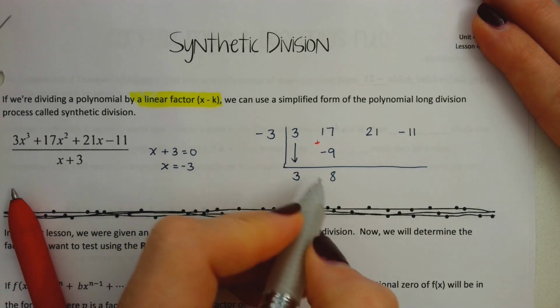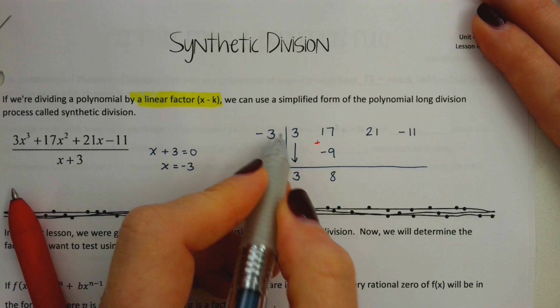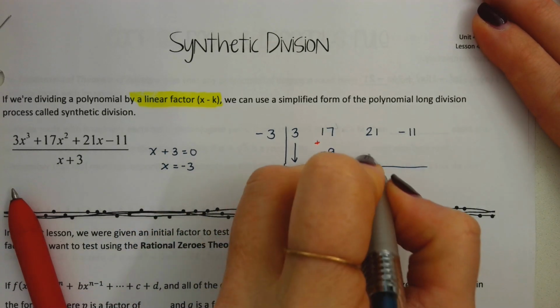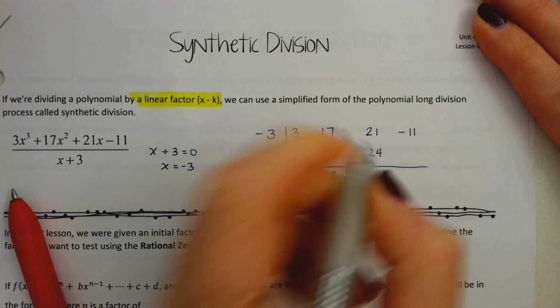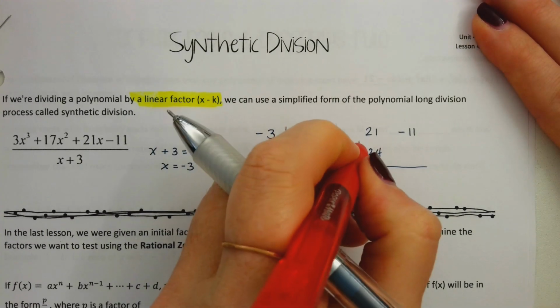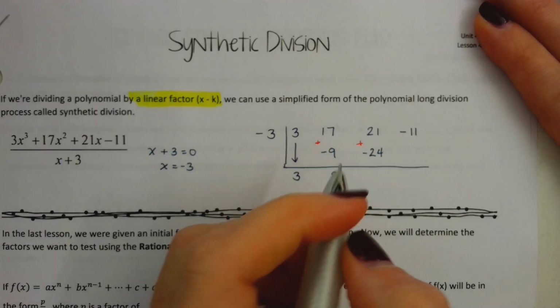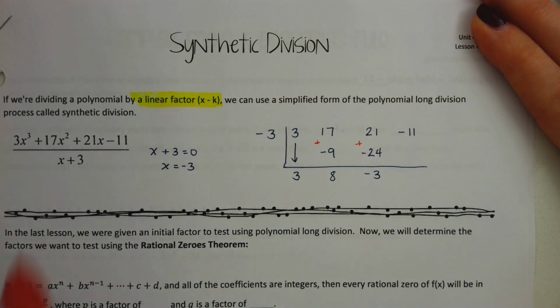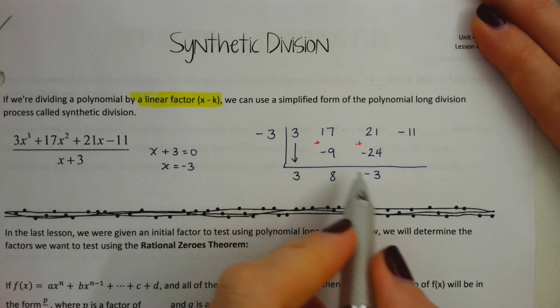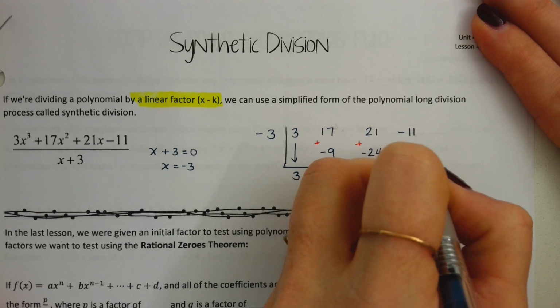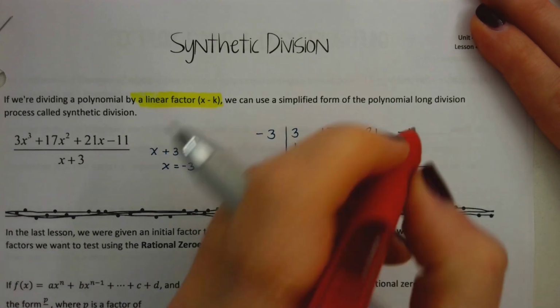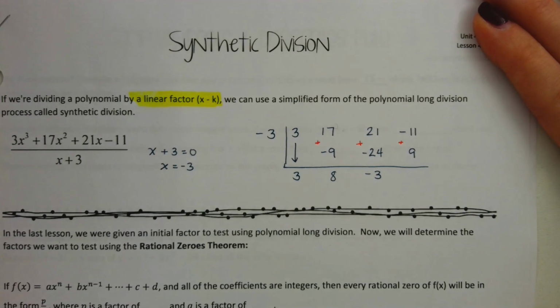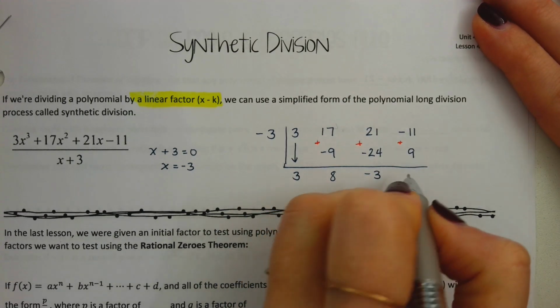We're going to do outside times the one we brought down here. Negative 3 times 8 is negative 24. And then again, we're going to add those together. 21 plus negative 24 is negative 3. And then repeating that process one last time, negative 3 times negative 3 would be a positive 9. And then we'll add those two together to get negative 2.